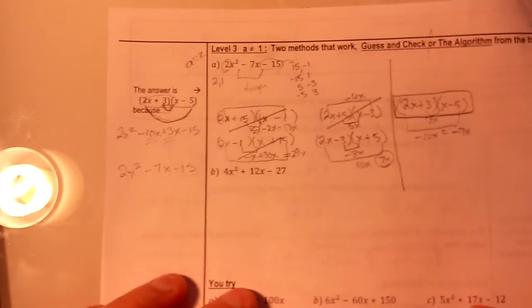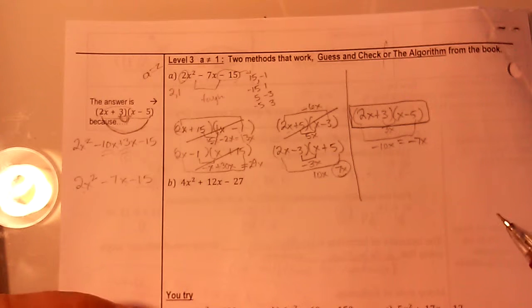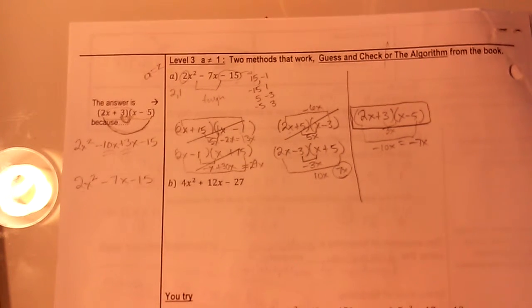There's kind of a lot there. And as you practice it, you'll get better and better and better. I don't really have enough room to show you the second method, so let me just see if I can get another piece of paper. I'm just going to grab some scratch paper here. You may need more room on your page as well.